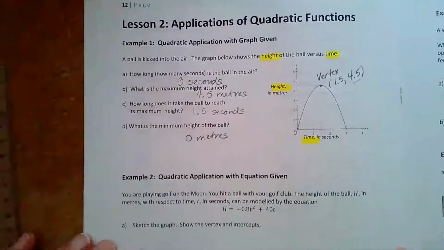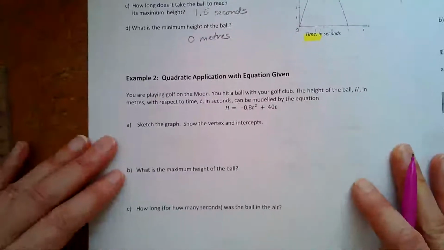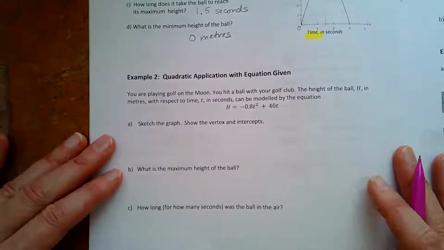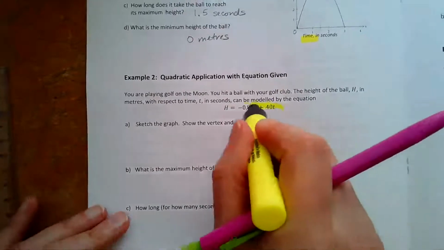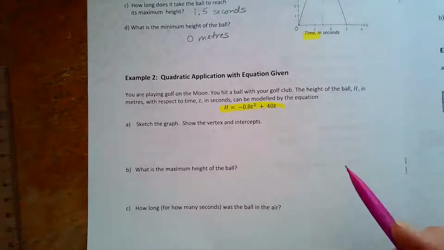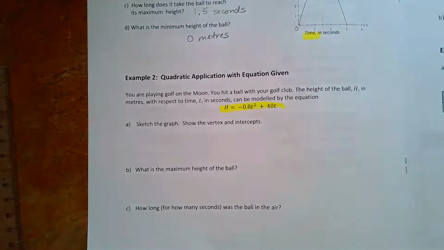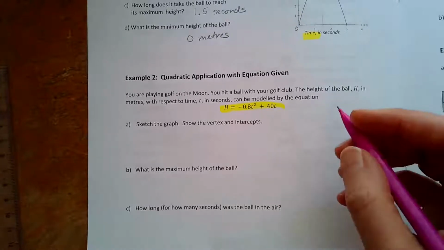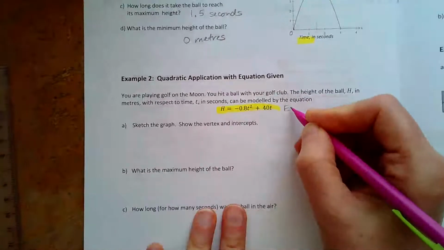All right, let's try the next example, example 2. A quadratic application with the equation given. So this time, they don't give us a picture, but they give us the equation. You are playing golf on the moon. You hit a ball with your golf club. The height of the ball can be modeled by this equation. So it seems like it's going to be a similar question to this, right? A ball is hit, goes up in the air and comes down. Sketch the graph, show the vertex and intercepts. All right, so in order to get everything on the graph, I would enter this into my calculator.